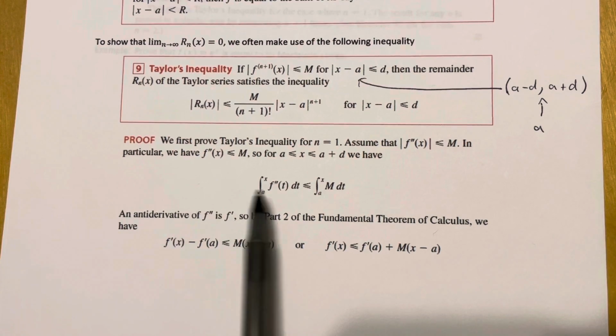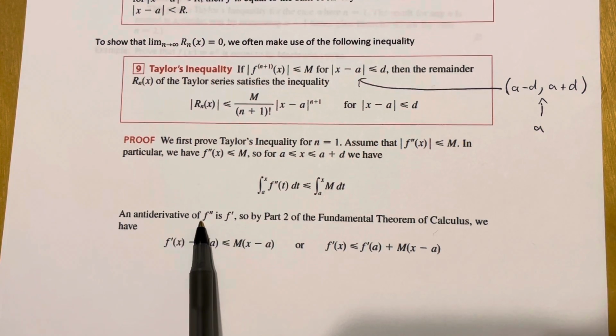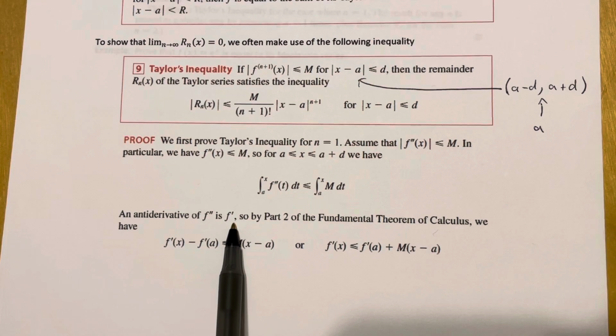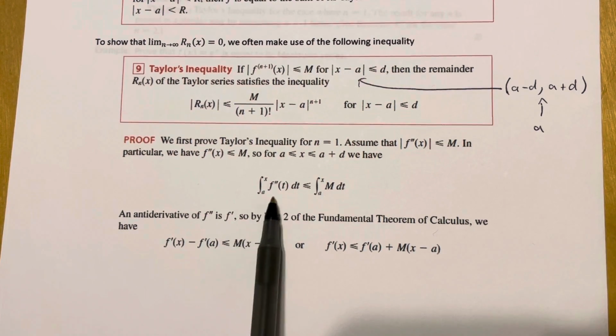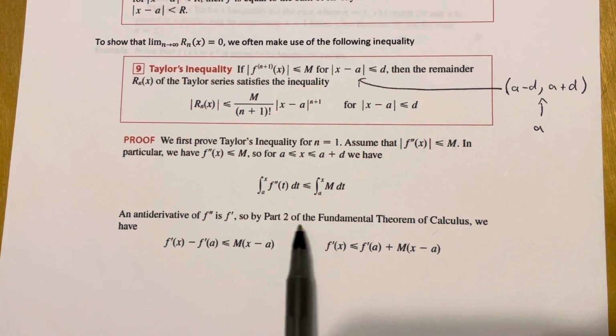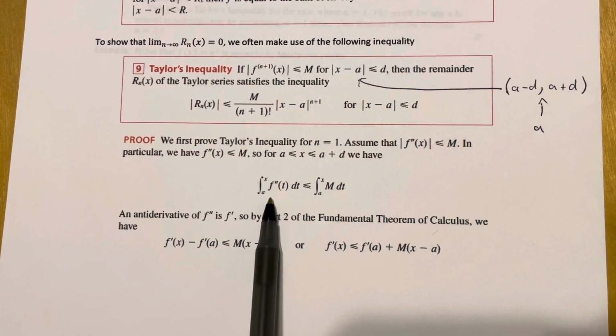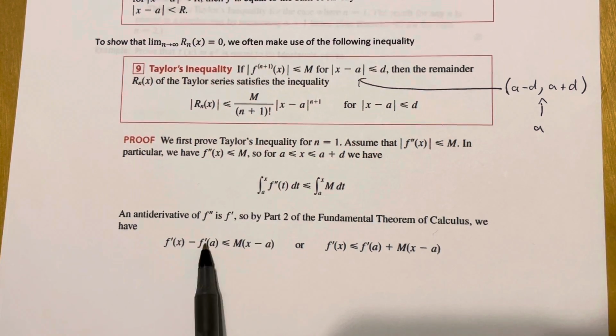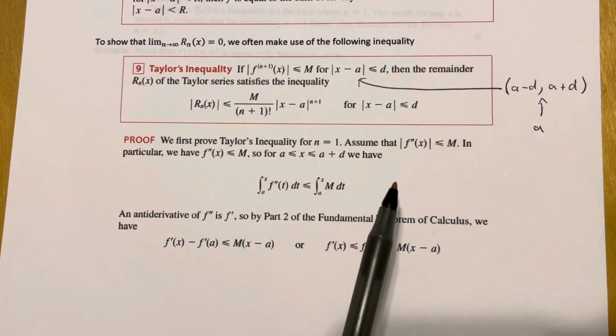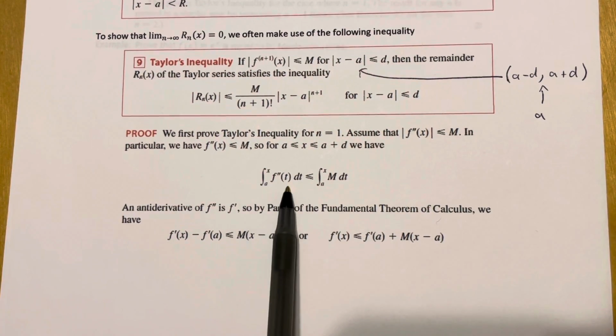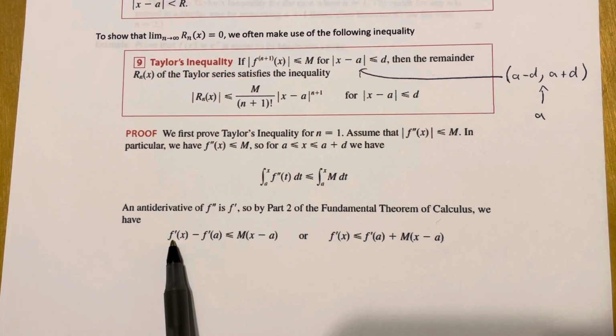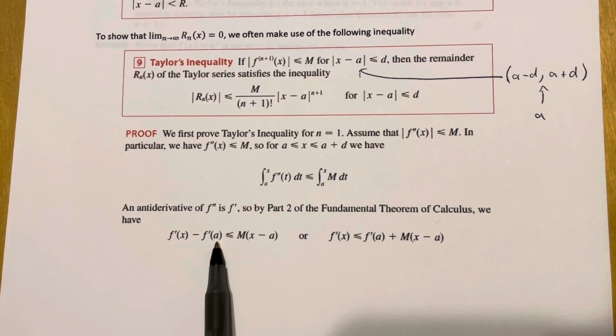All right, now if we actually try and evaluate these, the antiderivative of f double prime would just be f prime, or an antiderivative, but that's the one that we're going to use. So when I evaluate this, I'm going to get f double prime turning into f prime, and I evaluate at x and at a, and I subtract those because that's how we deal with definite integrals. So this definite integral on the left-hand side works out to f prime of x minus f prime of a.